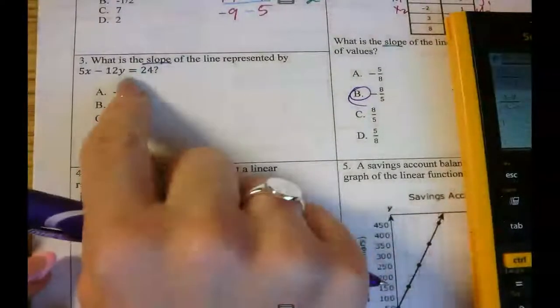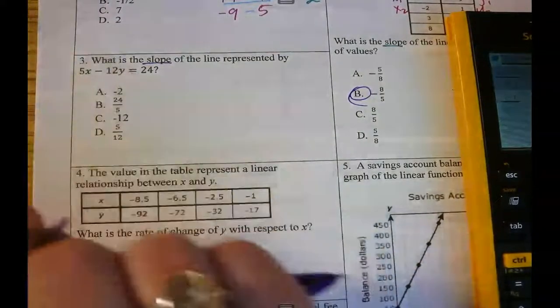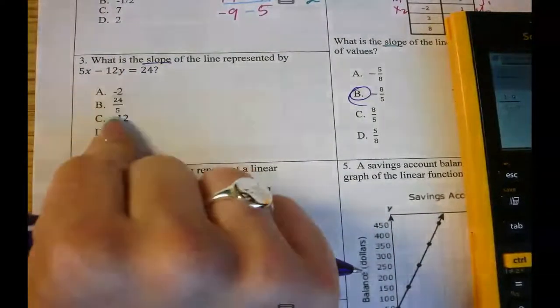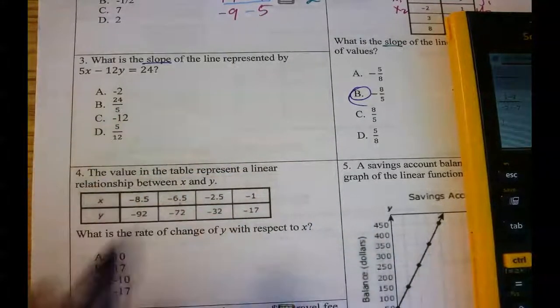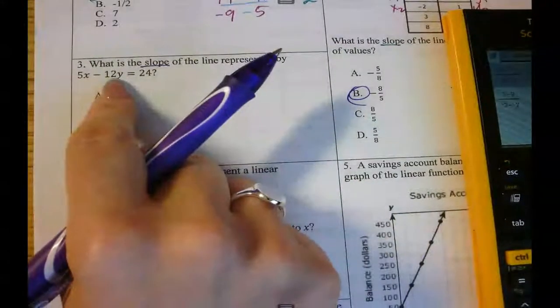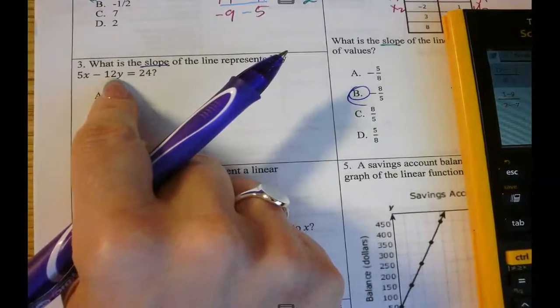This is not written as y equals, so 5 is not our slope. If 5 had been an answer choice, I could go ahead and eliminate that. There are 2 ways you could do this. You could get y by itself and then see which number ends up in front of x.